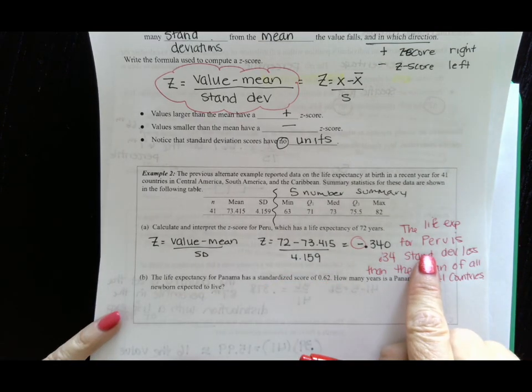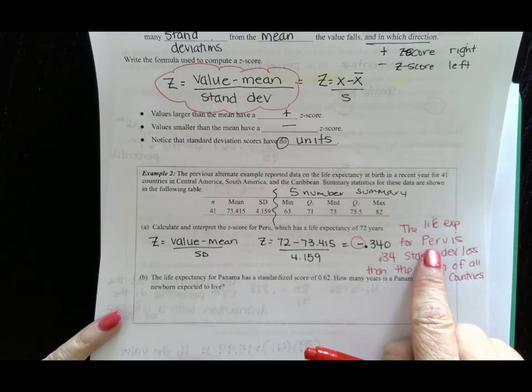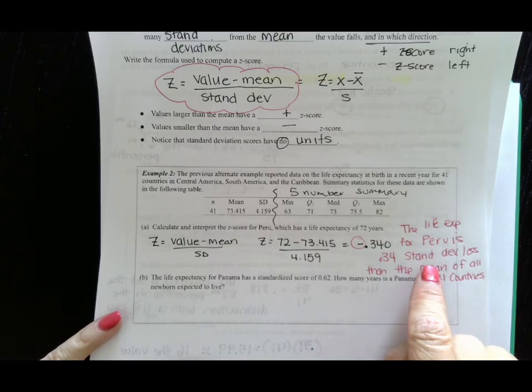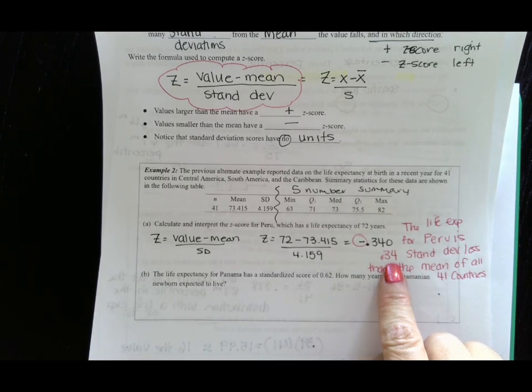So life expectancy in Peru is less than the mean. How much less? 0.34 standard deviations less.